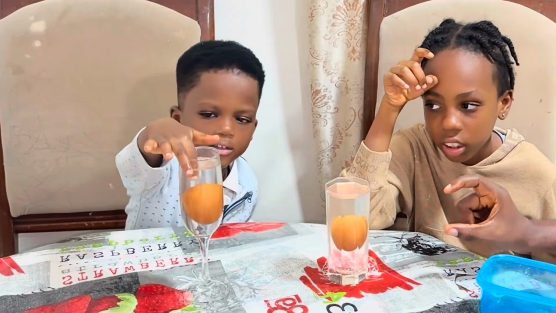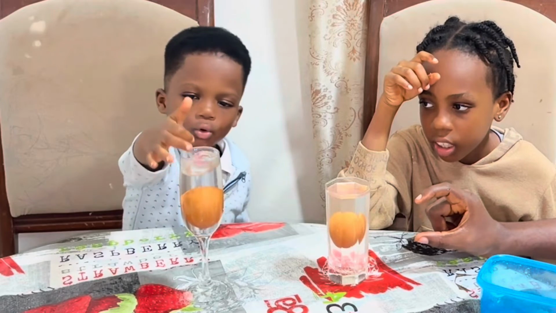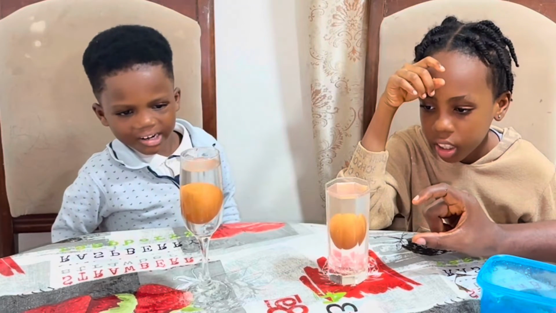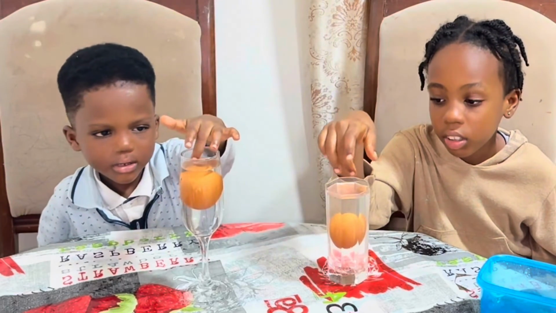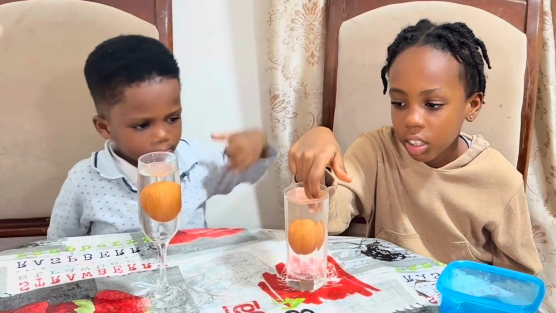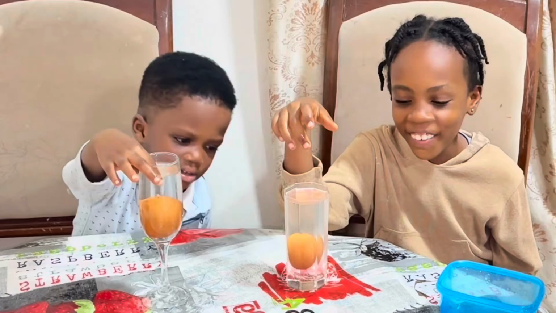So the egg is not sinking and it's not floating. It's jumping up and down inside. It's coming up. It's going down. It's not sinking and it's not floating. It's in between. You can't even touch it.